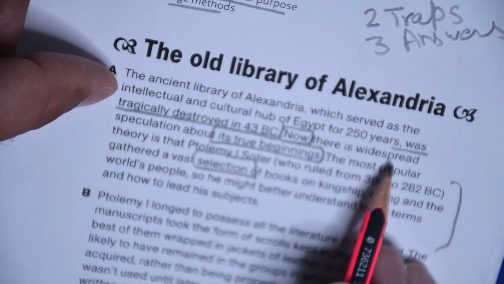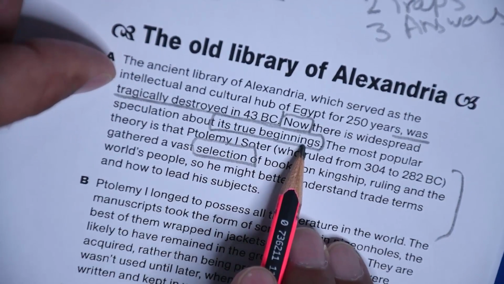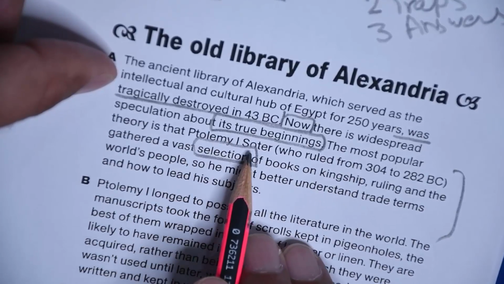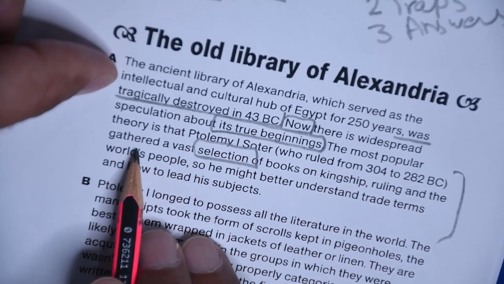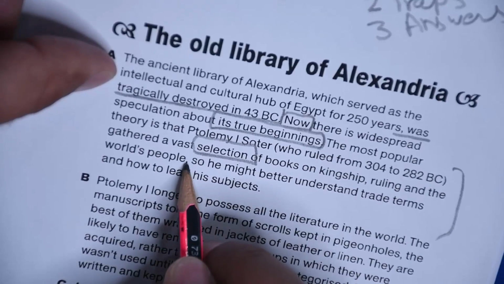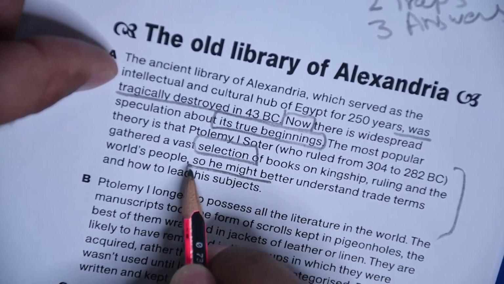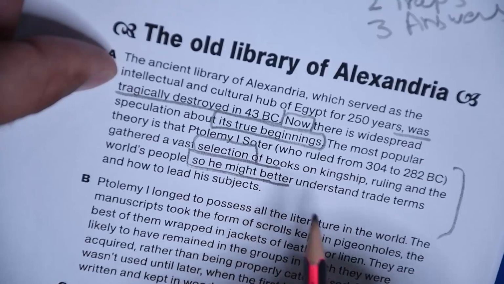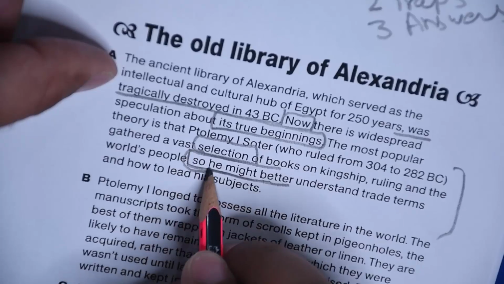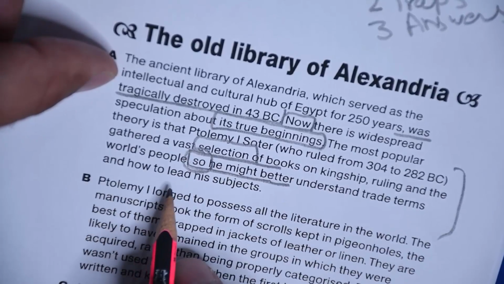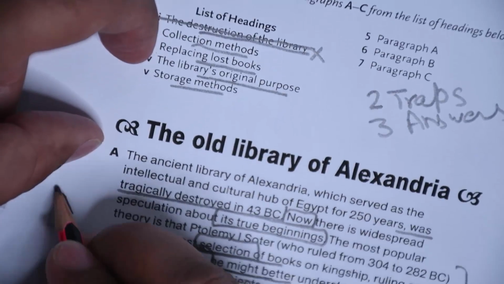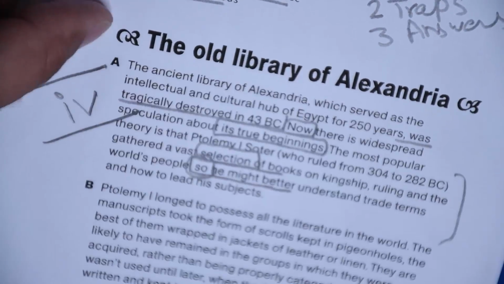Number 4, library's original purpose. Yes. Now there is a widespread speculation about its true beginnings. The most popular theory is that Ptolemy, who ruled this, gathered a vast selection of books on kingship, ruling and the world's people. So it means purpose. So, the word "so": so he might better understand trade terms and how to lead his subjects. The library's original purpose, heading number 4 is the right answer here.